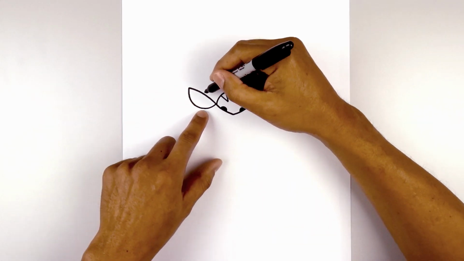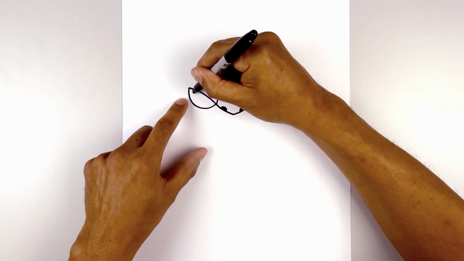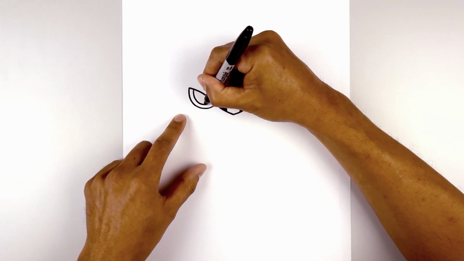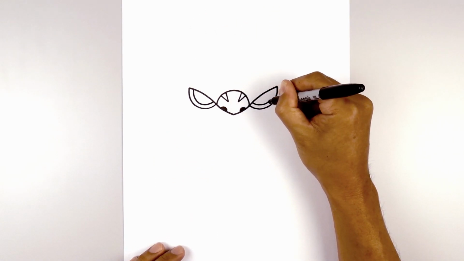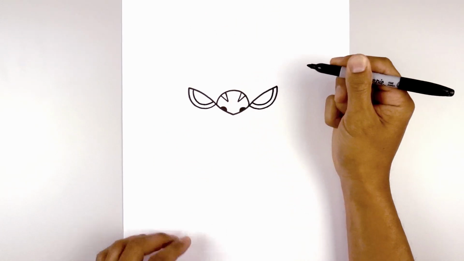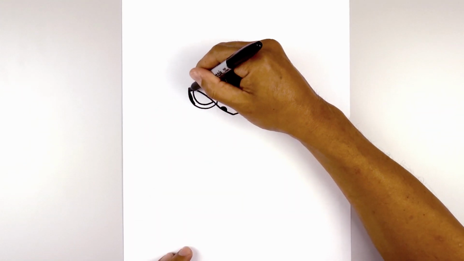Now we're going to trace the inside of the eye. Stepping in, we're going to follow that same curve, going around, and then back up, and we'll do the same thing on the right side. Let's fill this all in black.